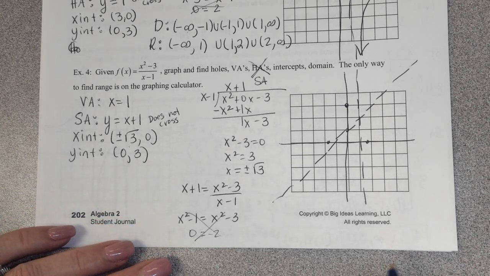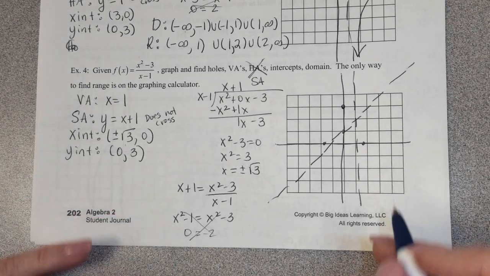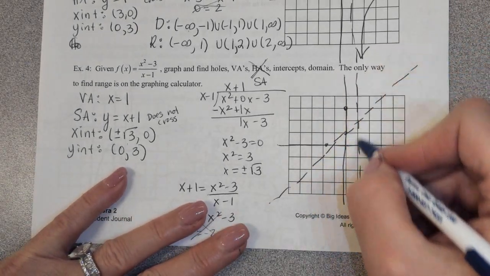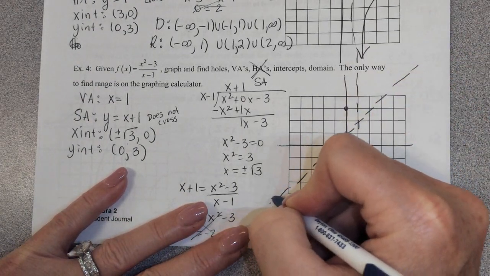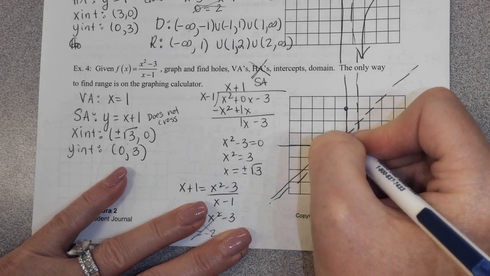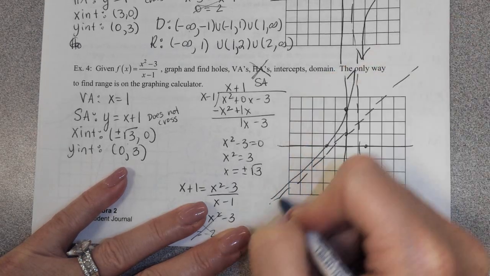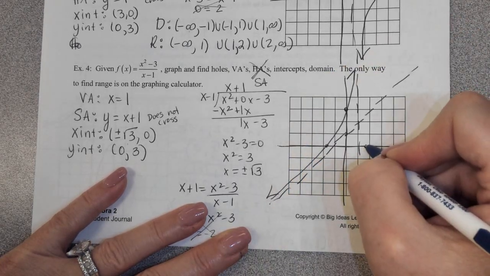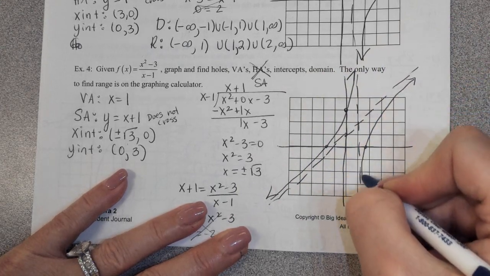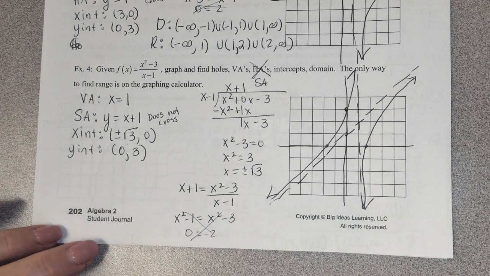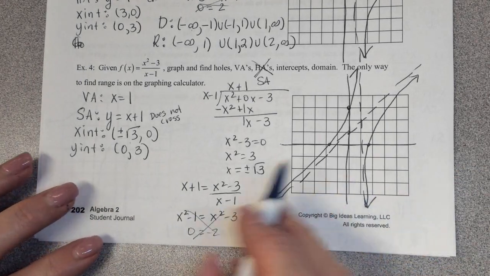Okay, so it doesn't cross, and the reason that's so good to know is because if it's not going to cross this and it's not going to cross that, here's the way it's going to have to go then. It gets closer and closer to these asymptotes. Looks like that. And then here I've got this 1 point. I don't even have to find any more points. And I've got that. Okay, so there's the way the graph looks.